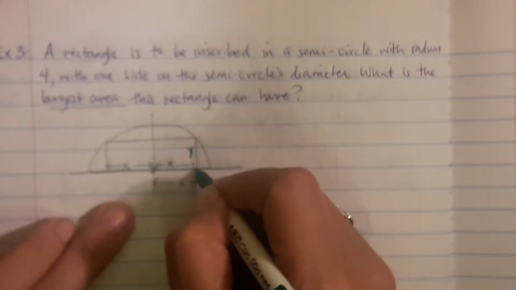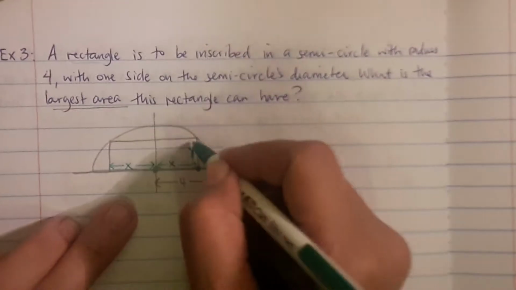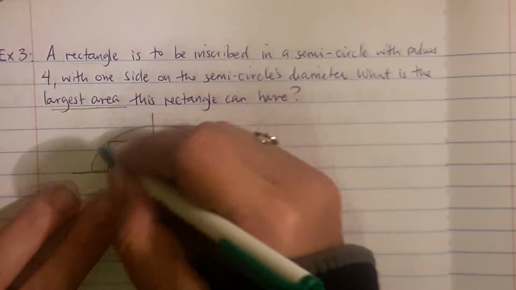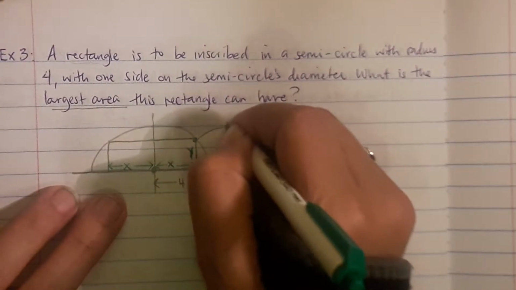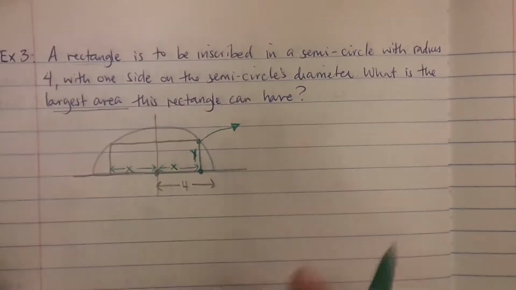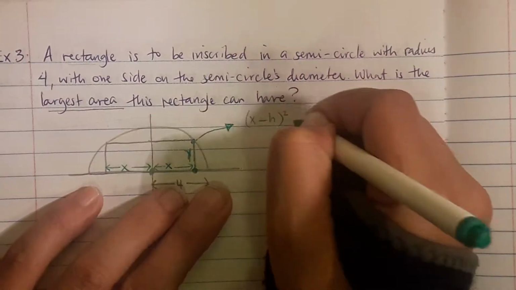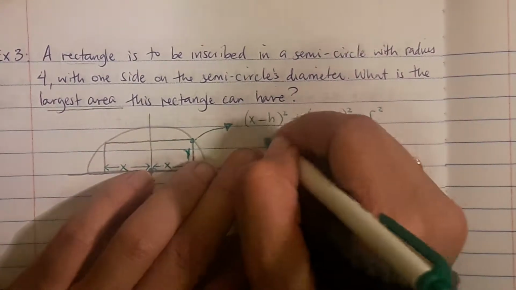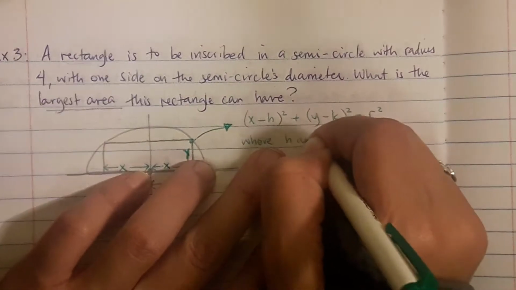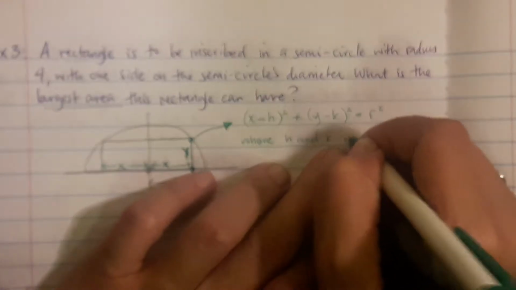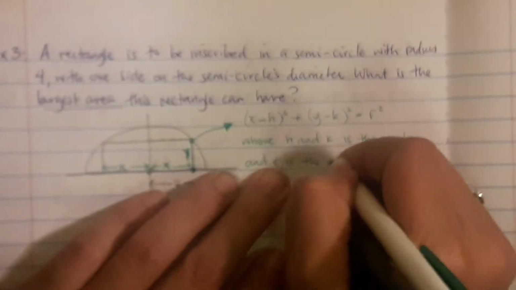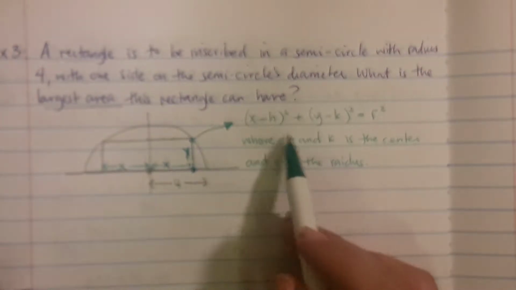Alright, so I want to remind you of something. The area is going to be base times height. So I need to find out what the base is and what the height is. But if I find out what my x value is, I can plug it into the function and it will spit out my y value. So what's this function I'm talking about? Well, it's the equation of a circle, where (h, k) is the coordinate for the center and r is the radius. And again, if you need some more help with that, just let me know and I'll tell you what video you need to watch in order to prepare.